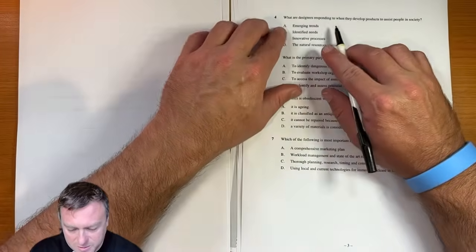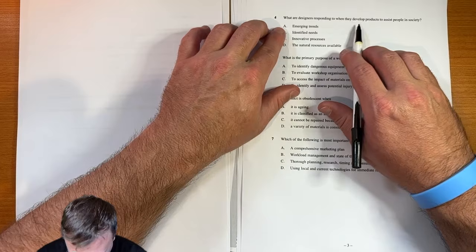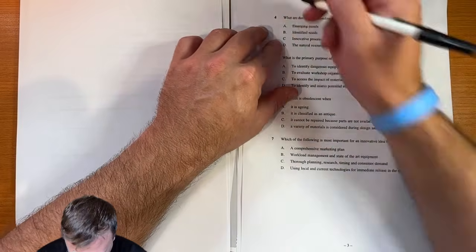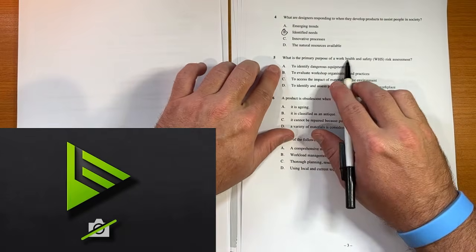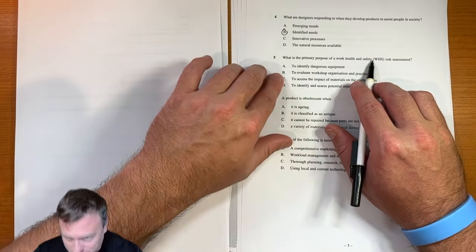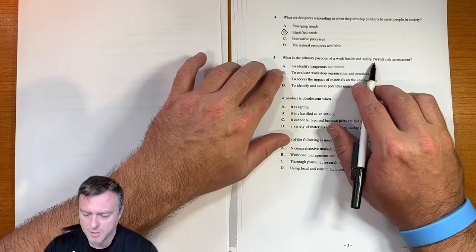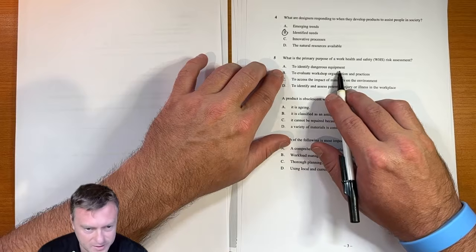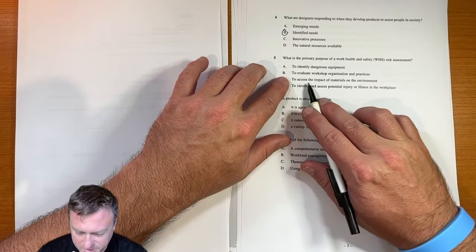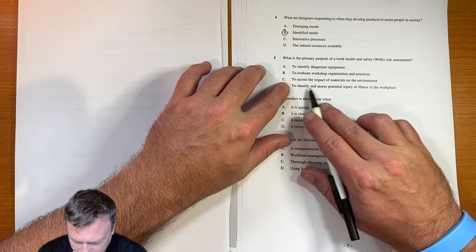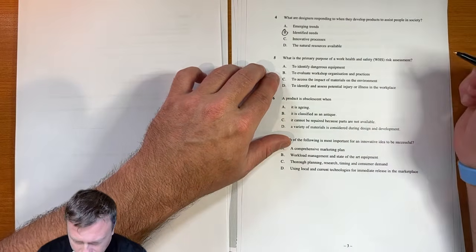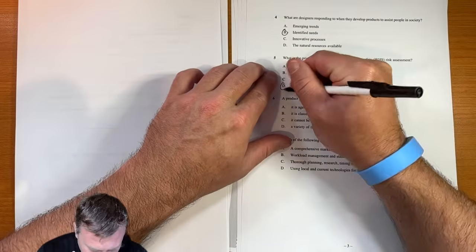What are designers responding to when they develop products to assist people in society? So this was identifying needs. What is the primary purpose of work health safety risk? Sorry, I glitched out a little there. The primary purpose of work health safety risks: to identify dangerous equipment, to evaluate workshop organization and practices, to assess the impact of materials on the environment, to identify and assess potential injury or illnesses in the workplace. So the primary purpose of work health safety was to assess and identify.